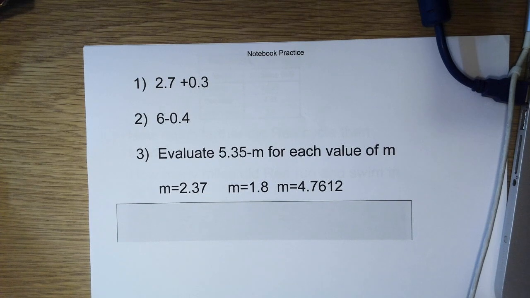Now that we've covered some vocabulary, let's look at some notebook practice. I understand that you can do these in your head, but sometimes we need to practice these by writing them on pen and paper.